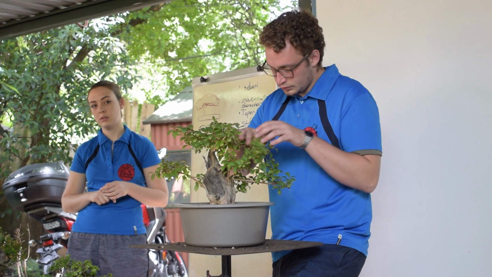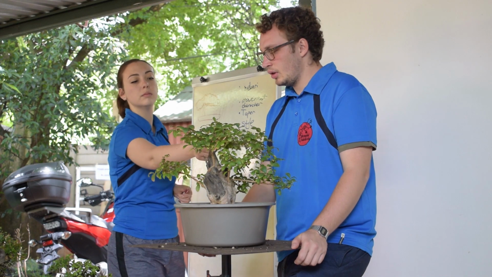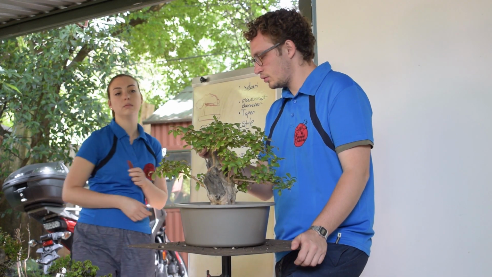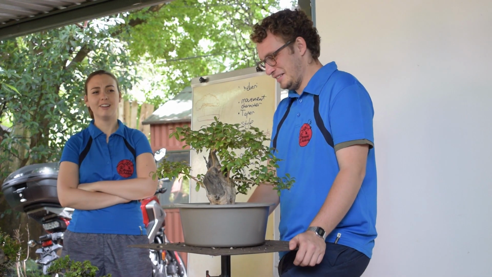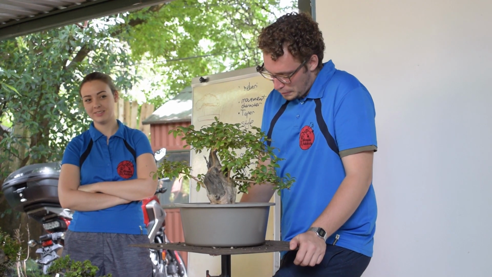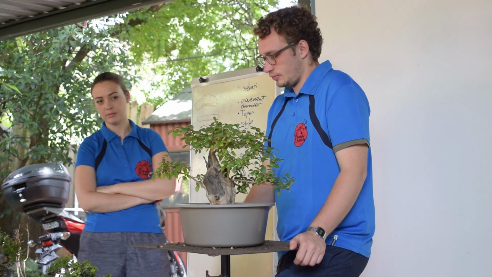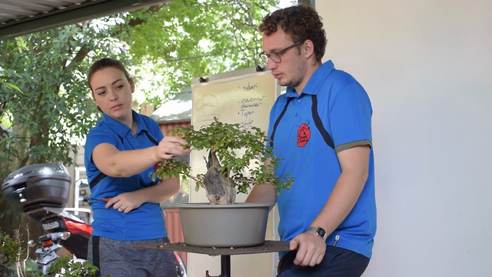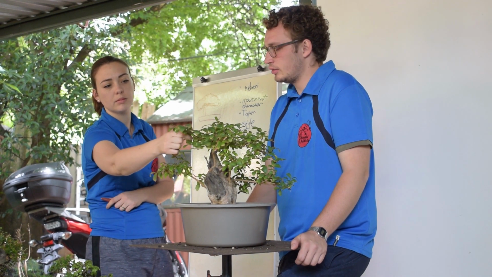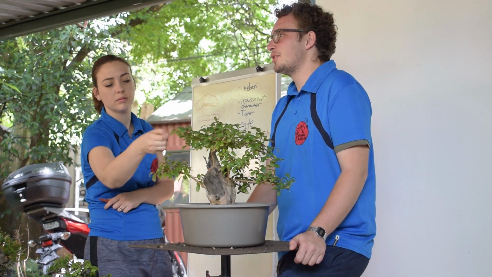The problem with these species, your miniature pride of India, is they are very brittle. So you either have to cut back and then develop your movement from growing it out, or you've got to try and wire it, but you're going to have to be exceptionally quick, because if it cracks, you're done. Yeah. Okay. Slow and steady wins the race when it's brittle.